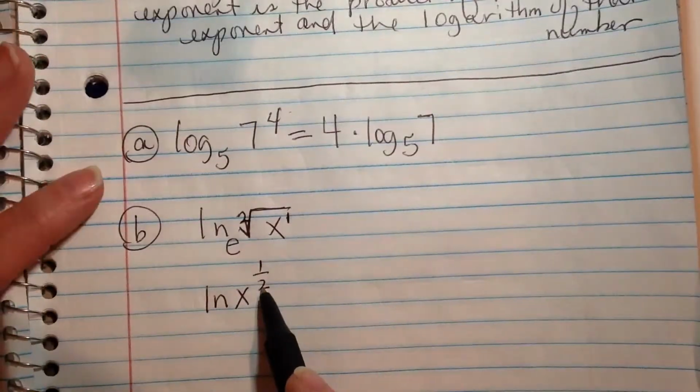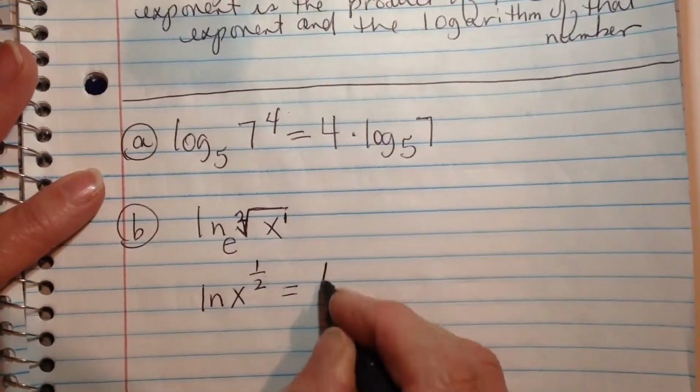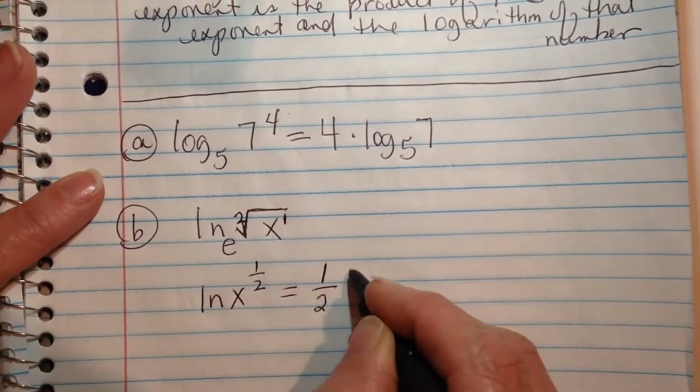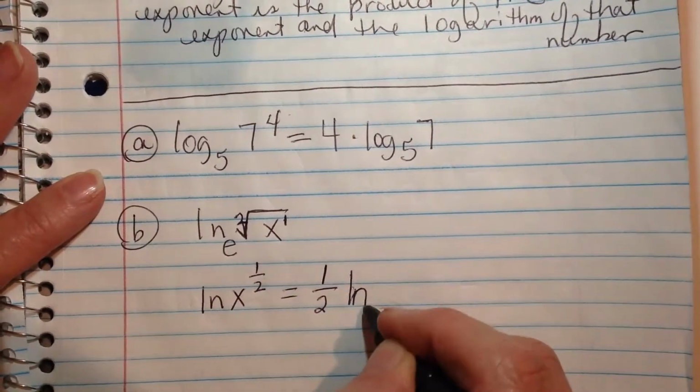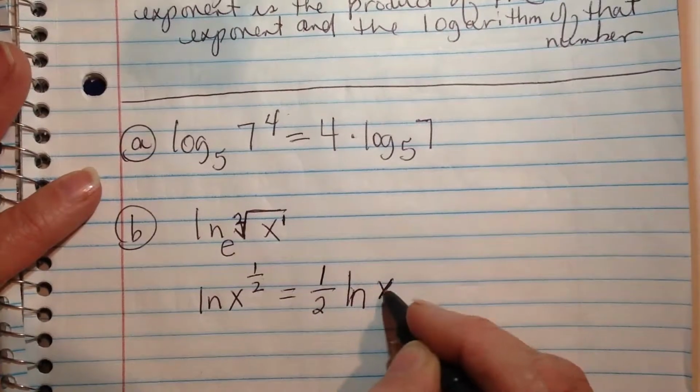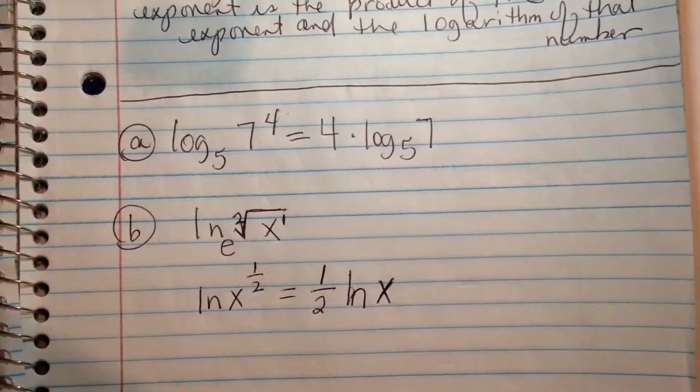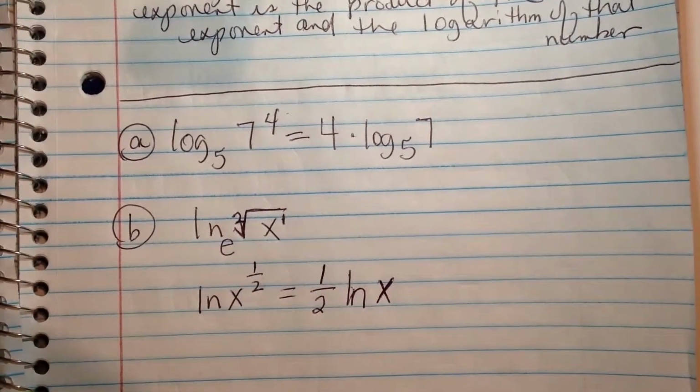So my exponent is 1/2. I'll bring 1/2 to the front. So this will be 1/2 ln x. That will be my answer in that problem. 1/2 ln x. Remember, ln has an understood base e.